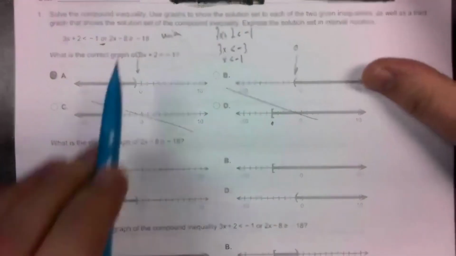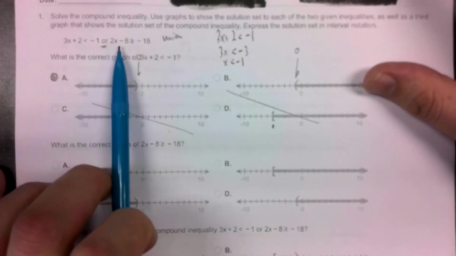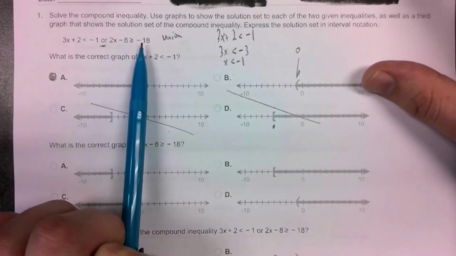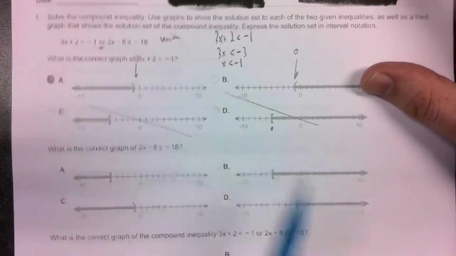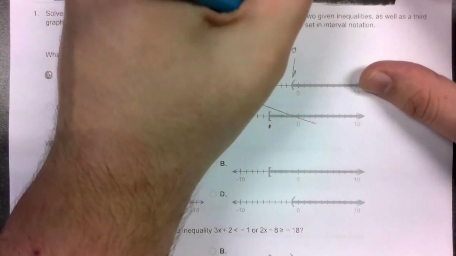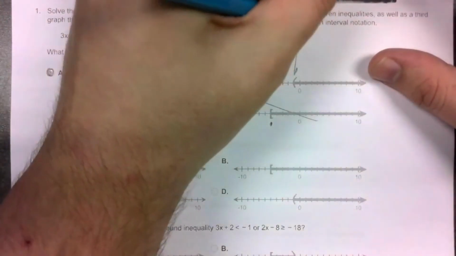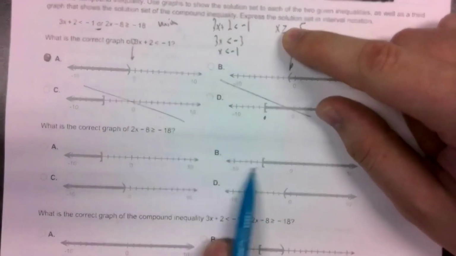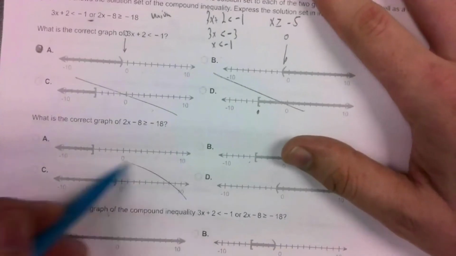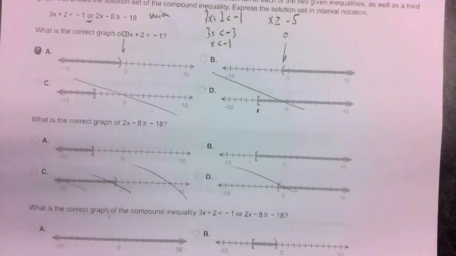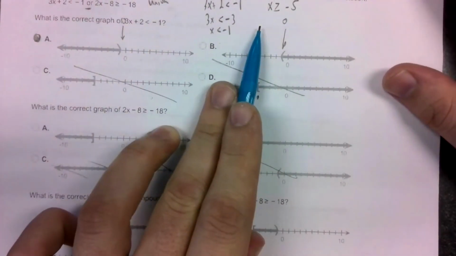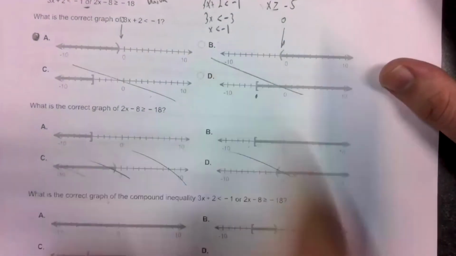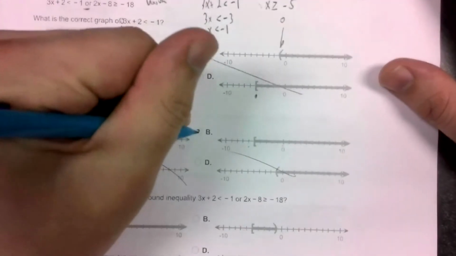The second one, we're going to do the same thing to solve for x. So we can add 8 on both sides. So we'll get 2x is greater than or equal to negative 10. And we divide by 2 on both sides. We get x is greater than or equal to negative 5. Since it's greater than or equal to, we know it's going to be one of the two solid dots up top. We know it's not going to be D or C. And then we're looking for things that are greater than negative 5. So if I look on the graph, well, I see 0 here, and 0 is definitely greater than negative 5. So it's going to be letter B.